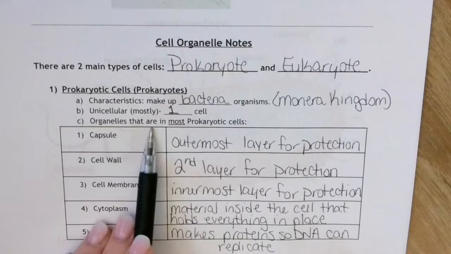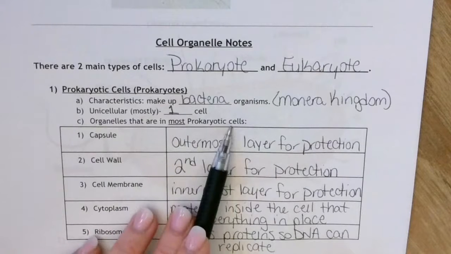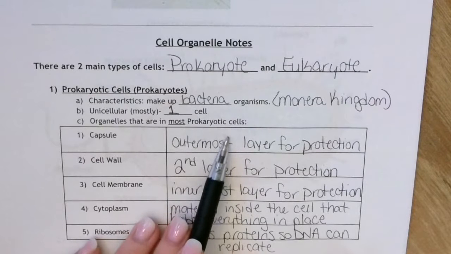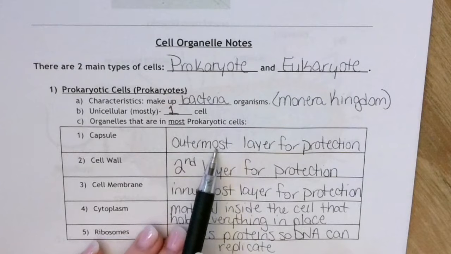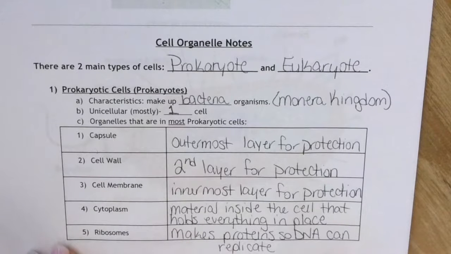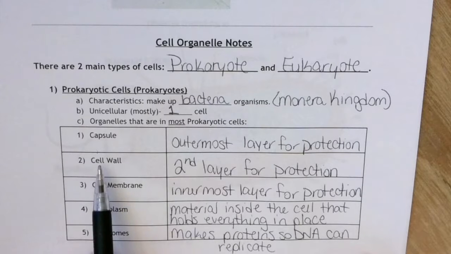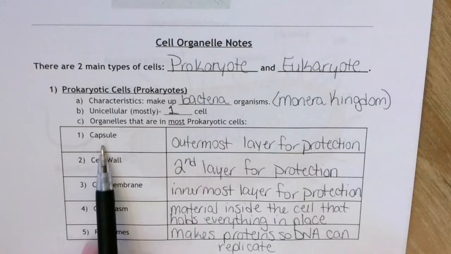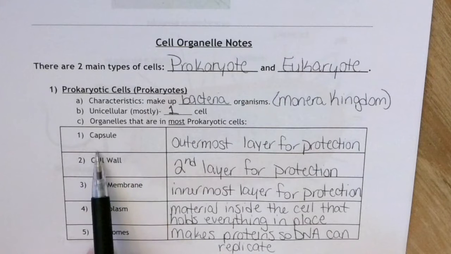Now, the organelles that are in most prokaryote cells. Keep in mind that not every single prokaryote cell is going to have these organelles. This is just a basic list that is in most of them. But there's always going to be some cells that do not fit this profile. So I'm just going to go through and mention a little bit about each of these, and then I'll show you a picture when we get finished with this.